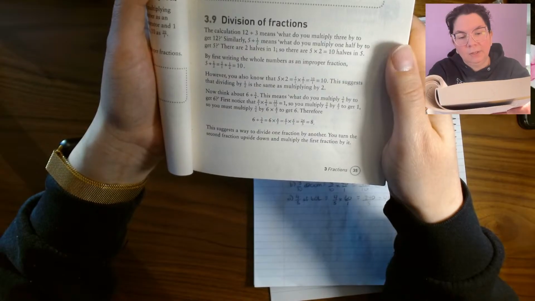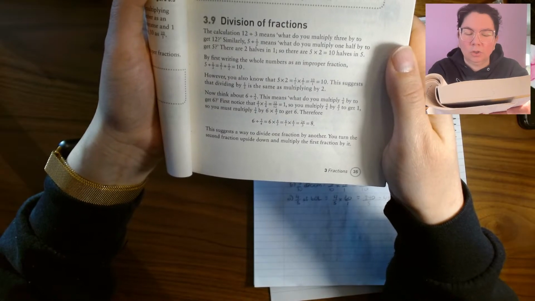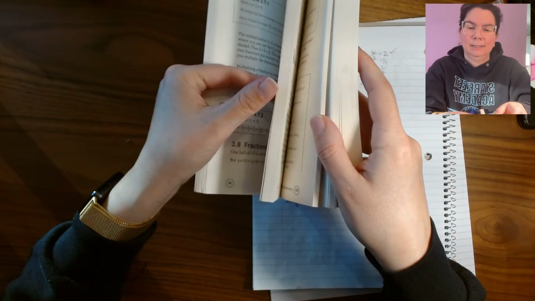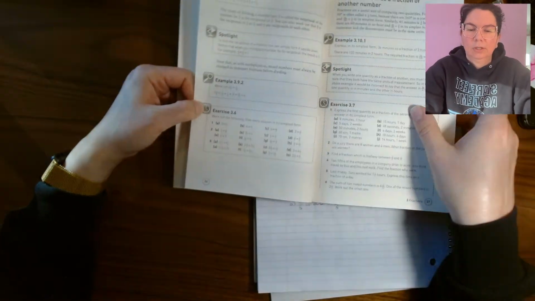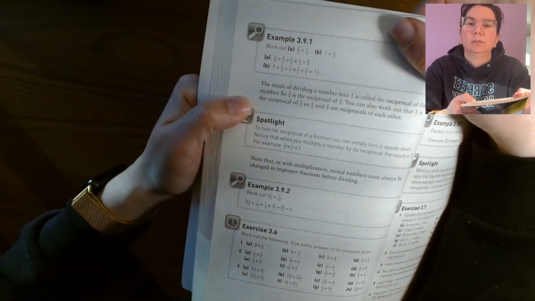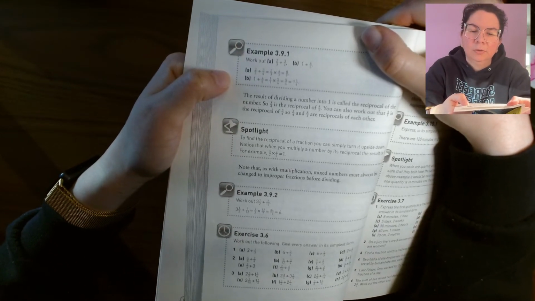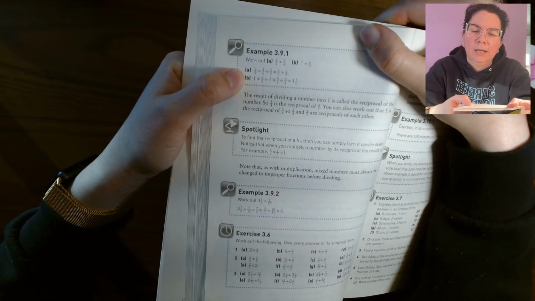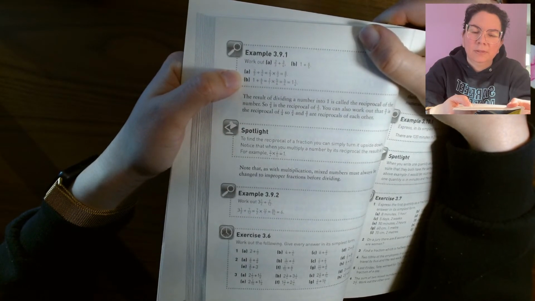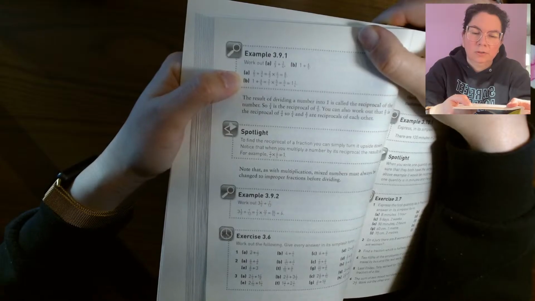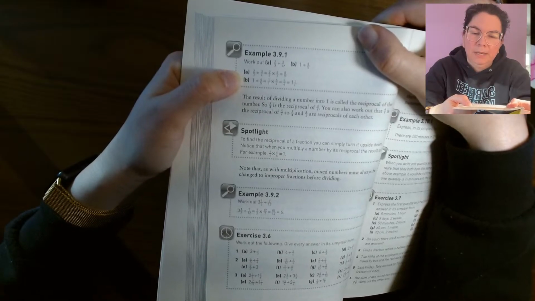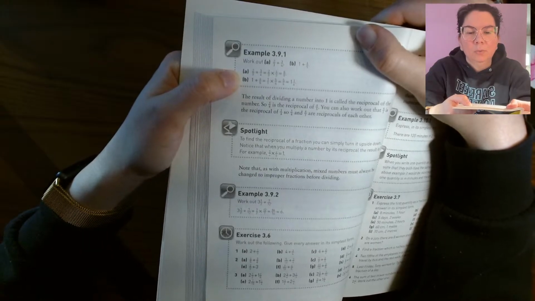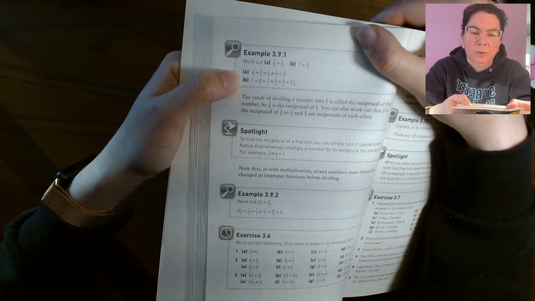This suggests a way to divide one fraction by another. You turn the second fraction upside down and multiply the first fraction by it. Examples. Work out A, 2/3 divided by 3/4, and B, 1 divided by 4/5. So A is 2/3 divided by 3/4 equals 2/3 times 4/3 equals 8 over 9. B, 1 divided by 4 over 5 equals 1 over 1 times 5 over 4, which equals 5 over 4, which equals 1 and 1 over 4.